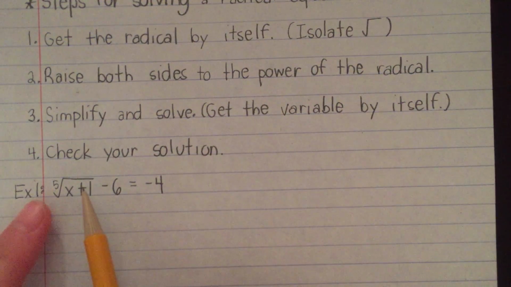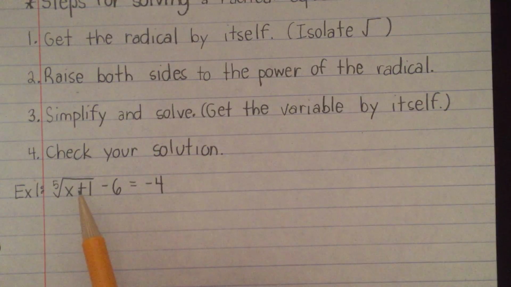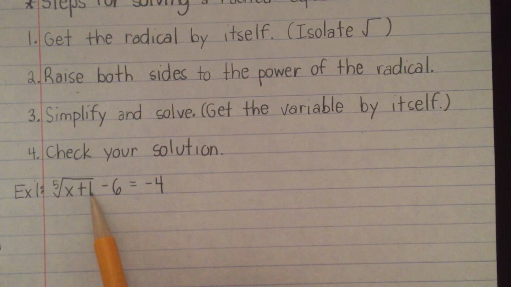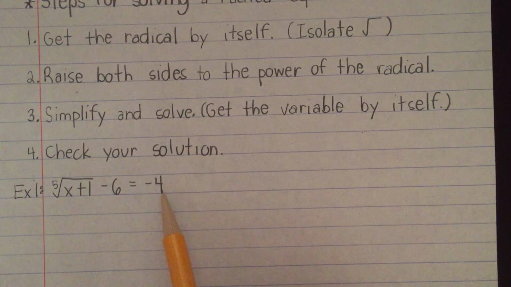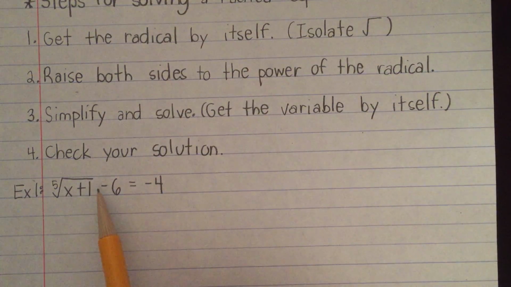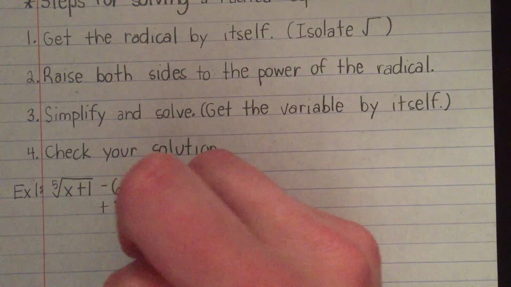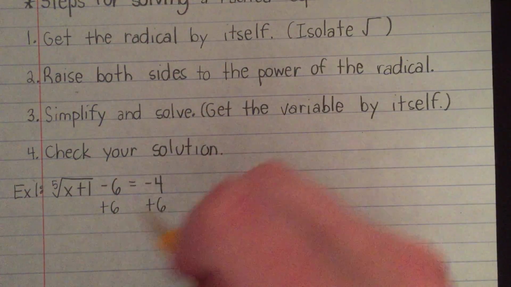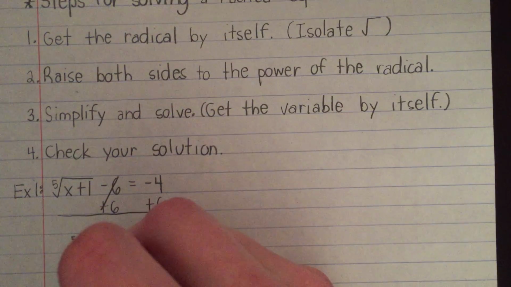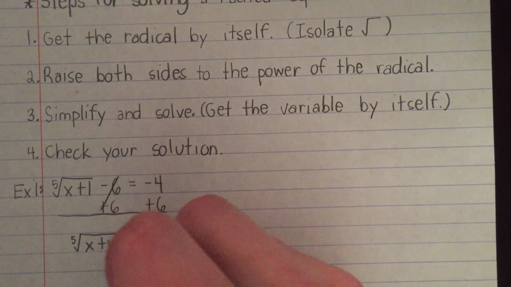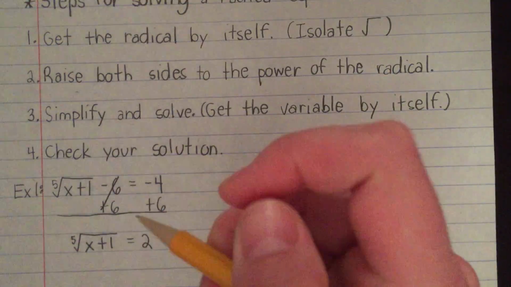All right, looking at example number 1, we have fifth root of quantity x plus 1 minus 6 equals negative 4. So first, to isolate our radical, we need to get rid of the negative 6 by adding 6 to both sides. So here we get fifth root x plus 1 equals 2.